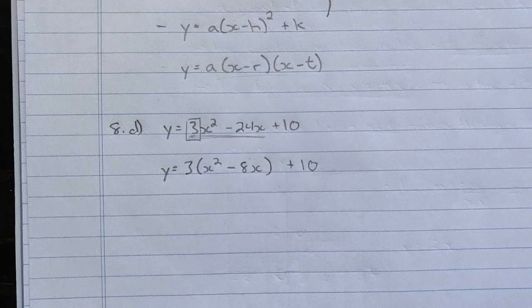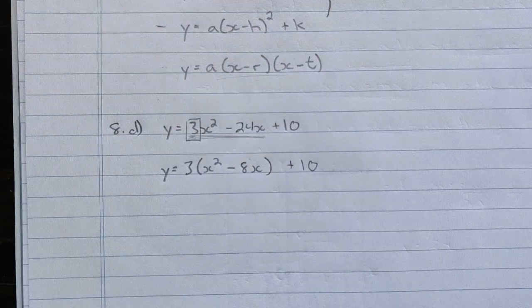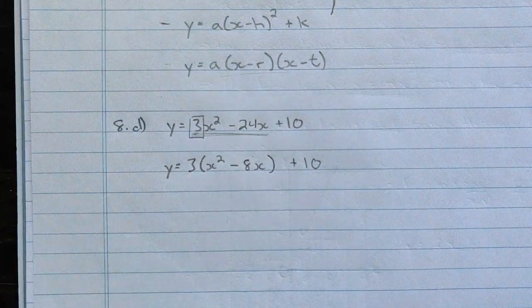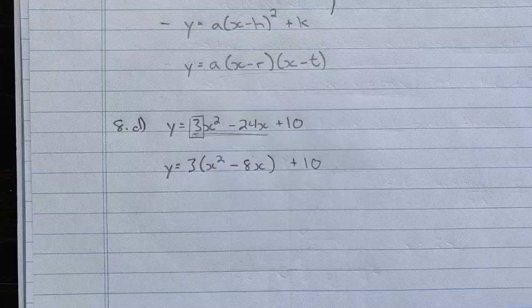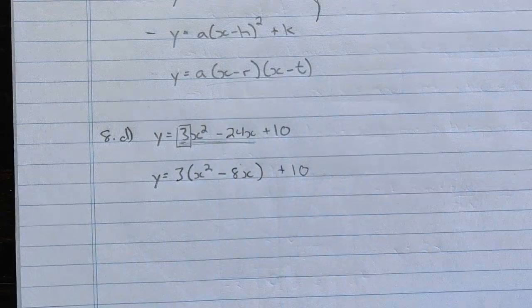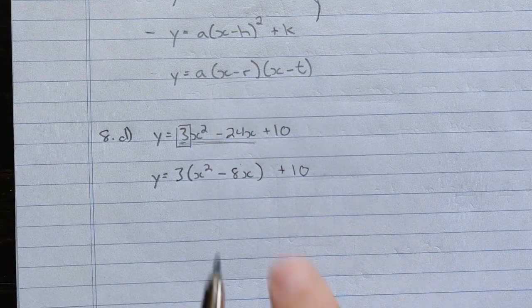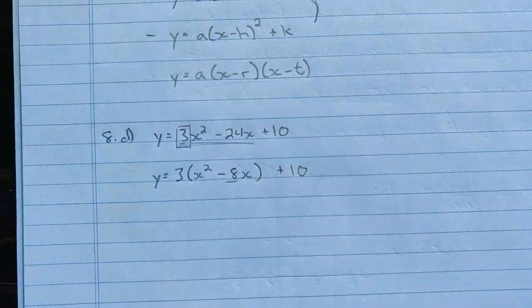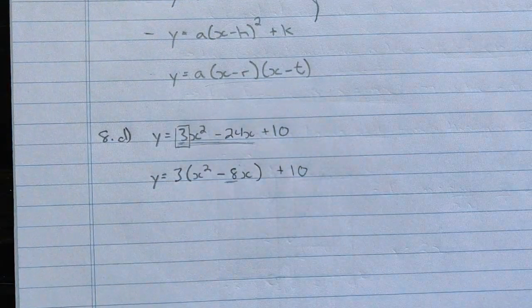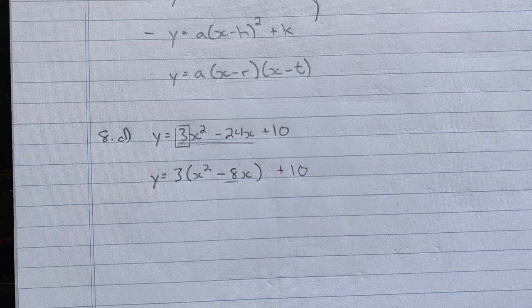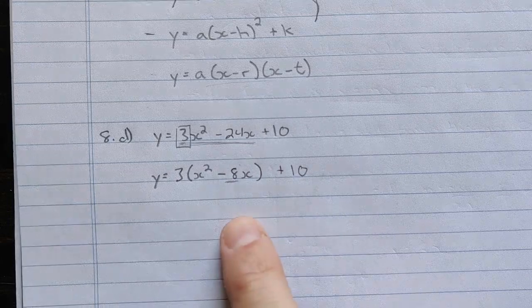And so now what we need to do is we're trying to get this x minus h squared portion. So that's a perfect square trinomial. So we're going to create ourselves a perfect square trinomial. If you recall, in a perfect square trinomial, when we expand it out, the middle term is 2 times the value that we want in our perfect square trinomial.